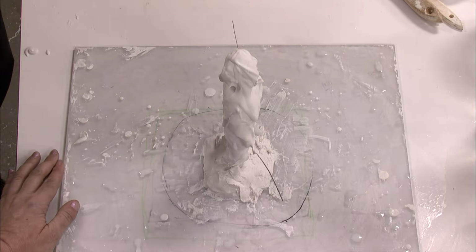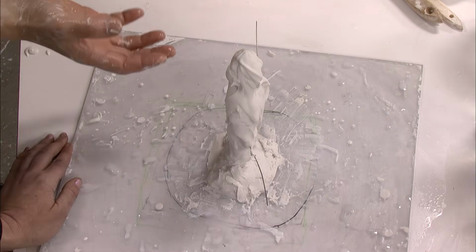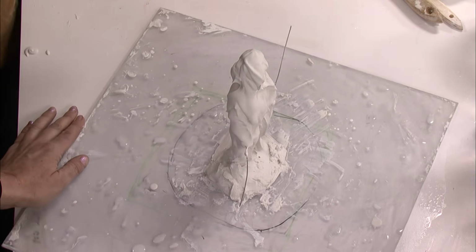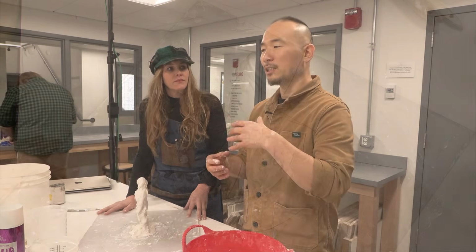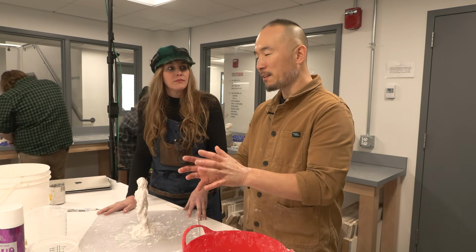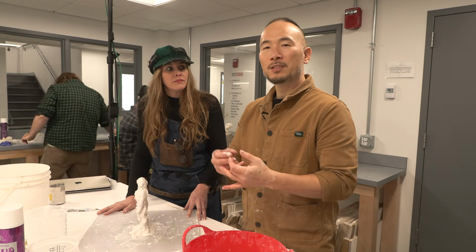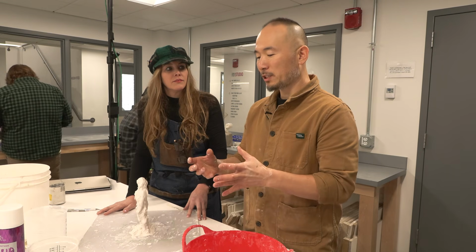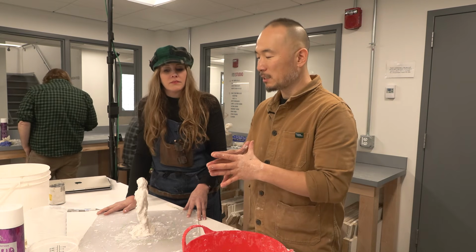And so now I'm going to mix the outer layer with the same mix, but I will add chopped glass fiber strand, and also I'm going to use glass fiber. You can also use different types of grogs, and you can use wire or chicken wire as well.